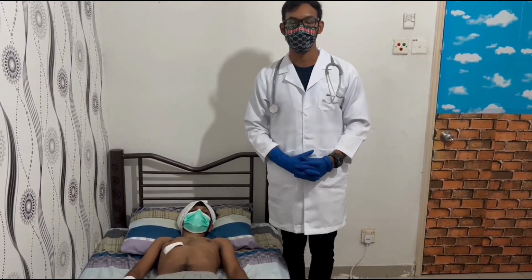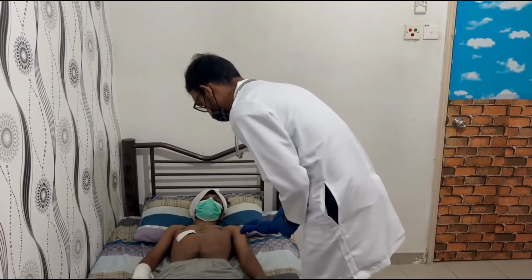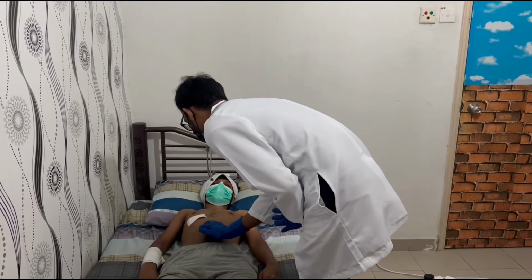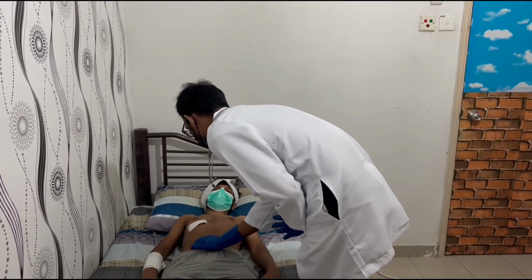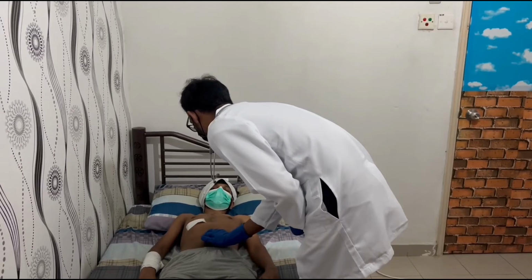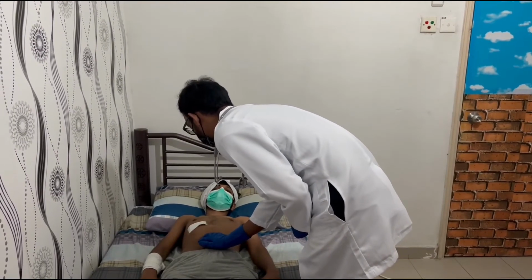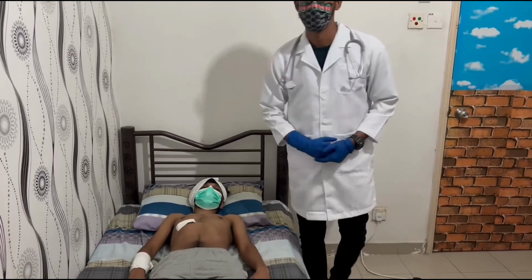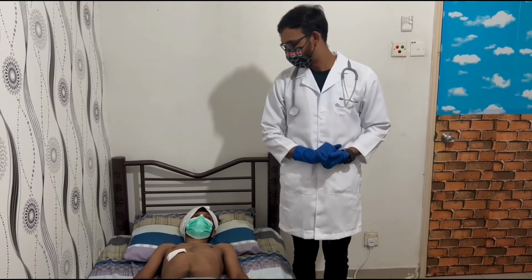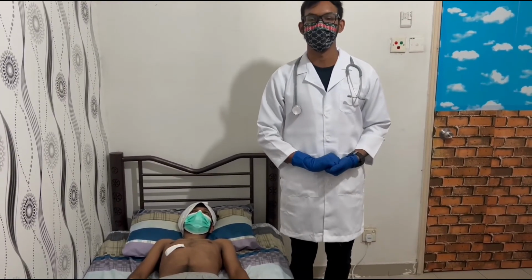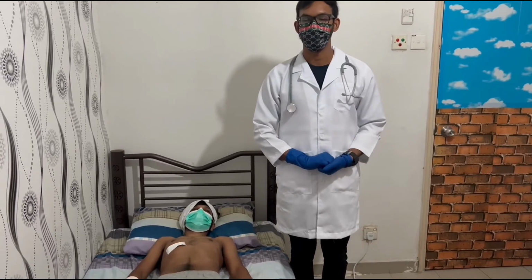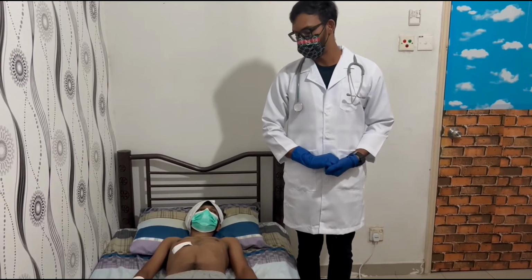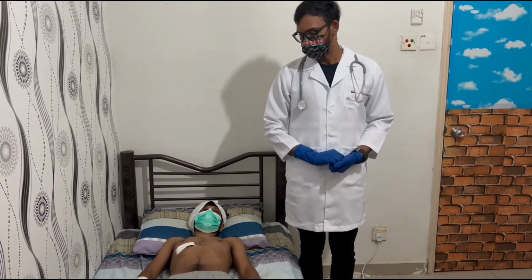Now I'm going to do the palpation. So, tell me if you feel any pain. Can you cough? Okay, thank you. Do you feel pain during cough? Yes. Okay. So the patient has pain in the abdomen region and during cough everywhere in the abdomen, and only superficial palpation can be done because the patient feels pain.